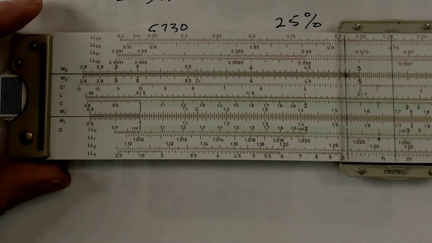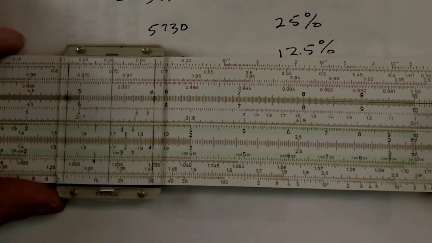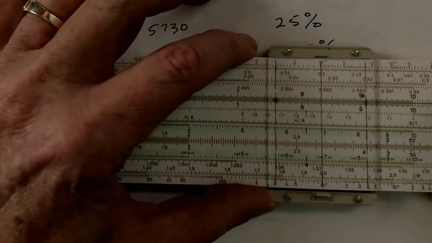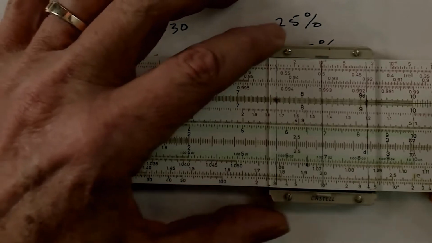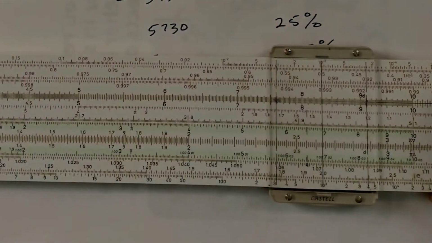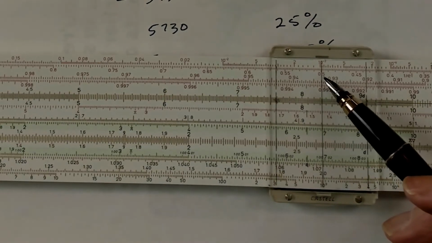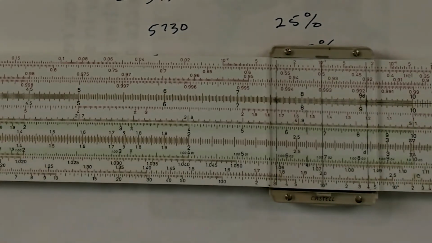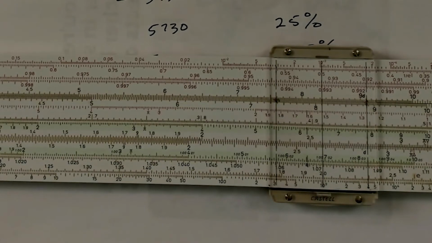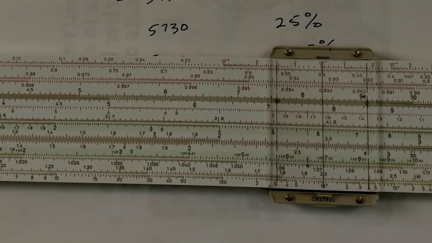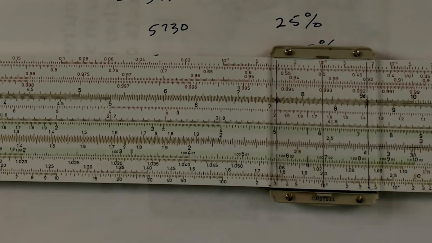Now, to figure out a half-life, what we need to do is come up to the 0.5 mark on our LL2 scale in red, and you can see that right here. See? That's 0.5. Now, underneath that, we're going to put 573, which is going to be about right there.